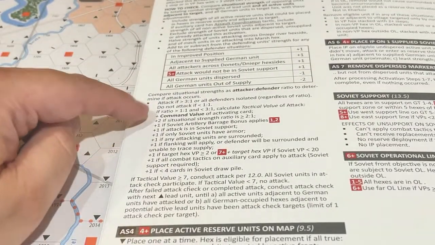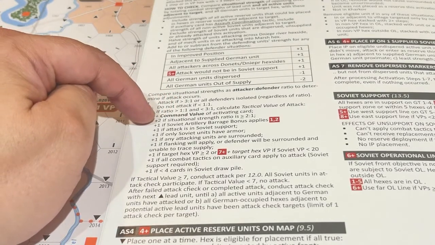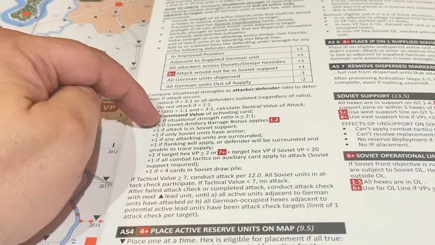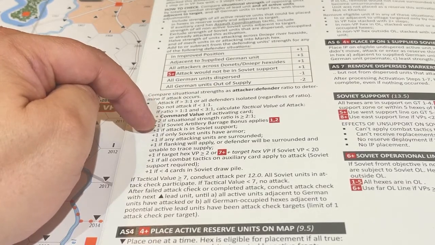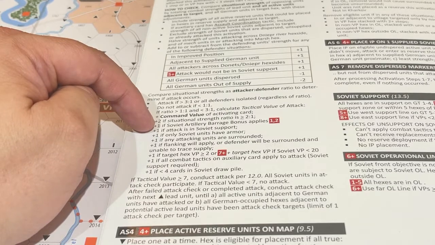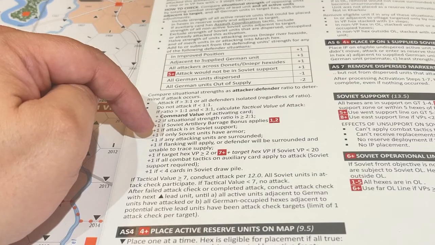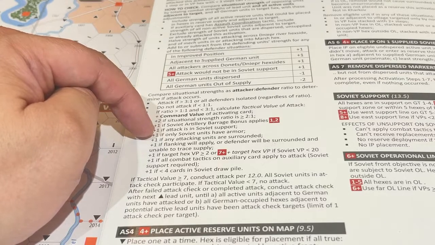All right, so here we go. The ratio was 1-to-1. The command card is 3. This one's not apply. The Soviet barrage bonus applies, so that becomes 4. It is in Soviet support, so it becomes 5. The Soviets do not have armor.